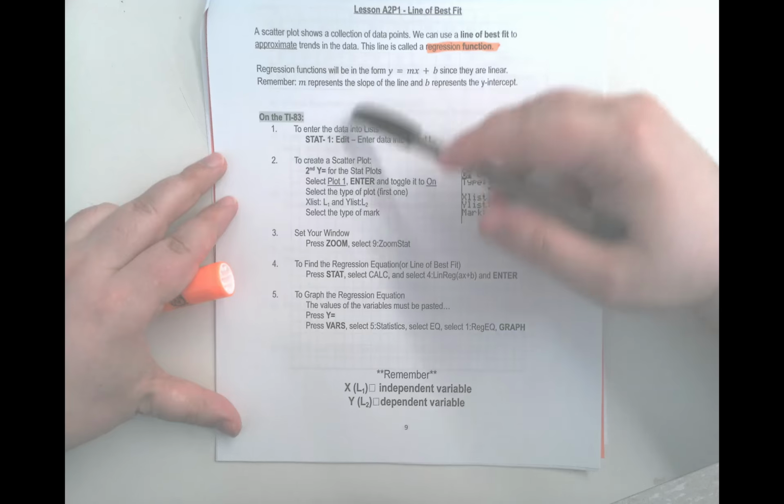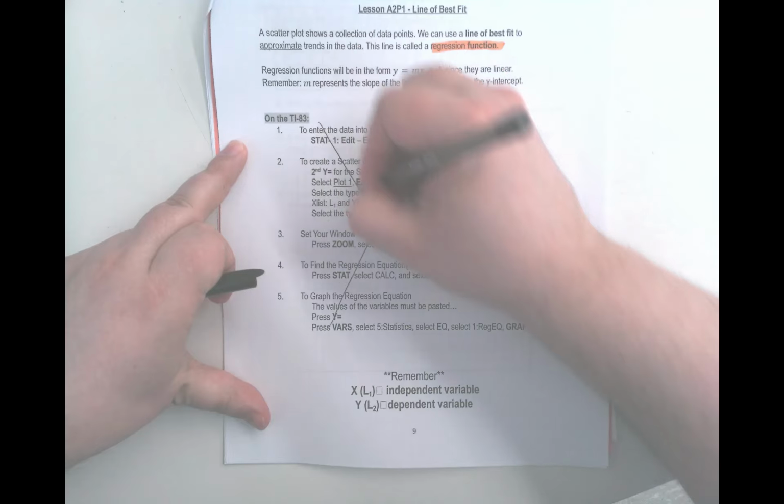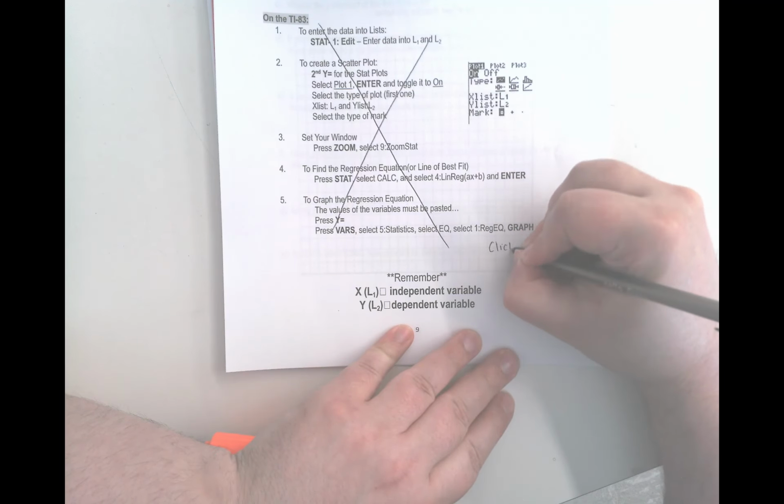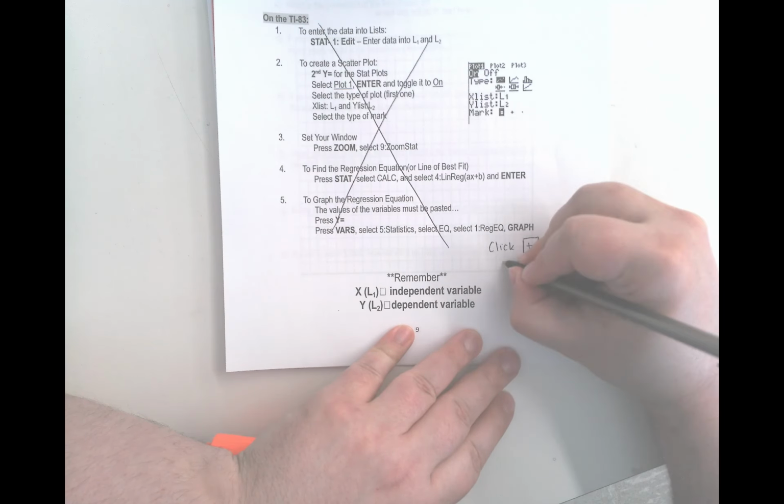Now again, there is all of this information here about how to use the TI-83 calculator. We are going to be using Desmos to do this. So the steps look a little bit different, but again, I think it's quite a bit easier. What we want to do is click on the plus symbol, and then we want to make a table.